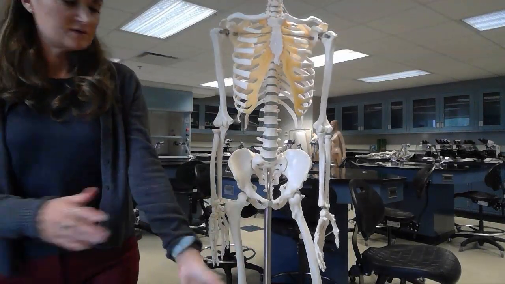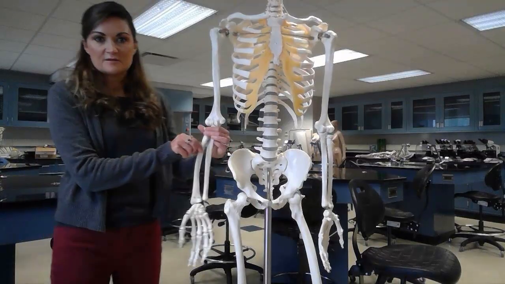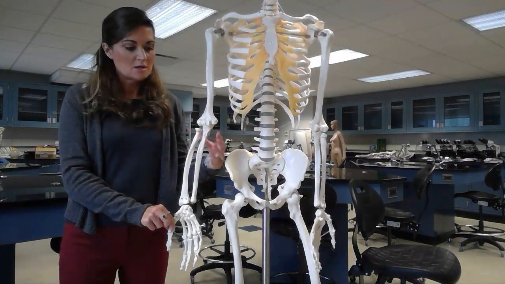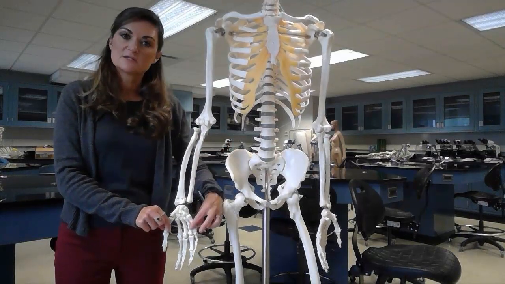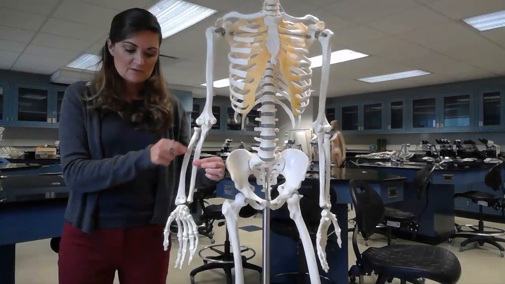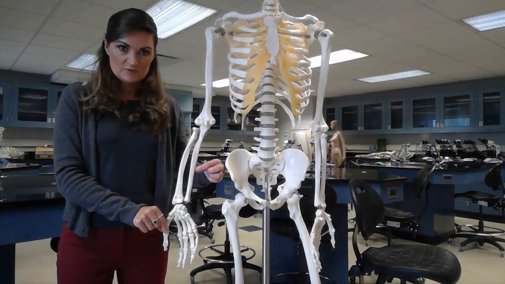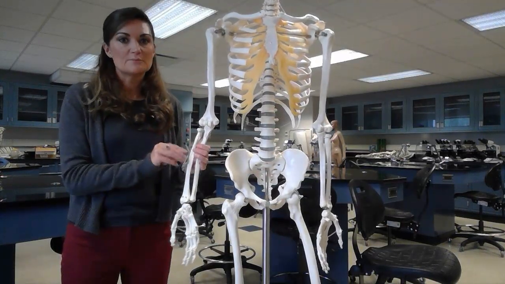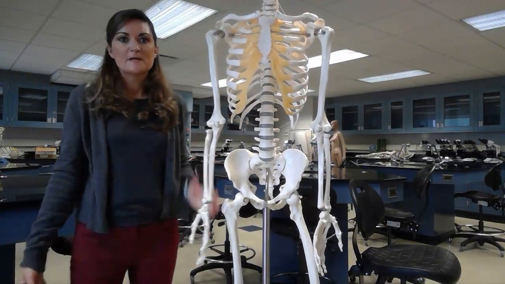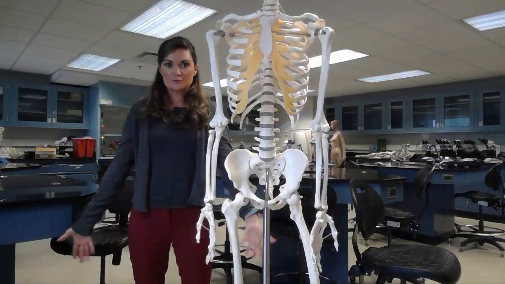Easy way to remember the forearm bones is that this radius goes in with the thumb, so I say RT, and then the ulna comes down to the little finger or the pinky, so PU. So we have RT, PU, and that's the easy way, or you can make up your own in order to remember how these are oriented. So anatomical position is how you're supposed to stand.